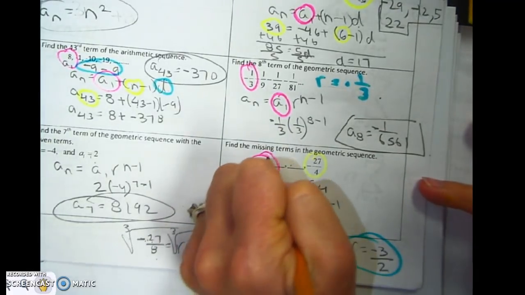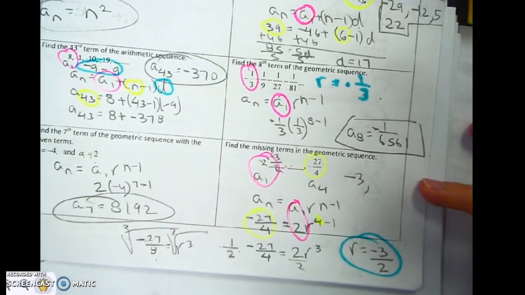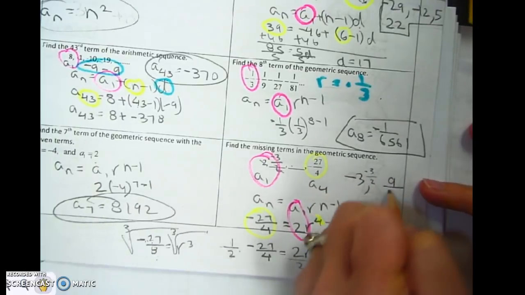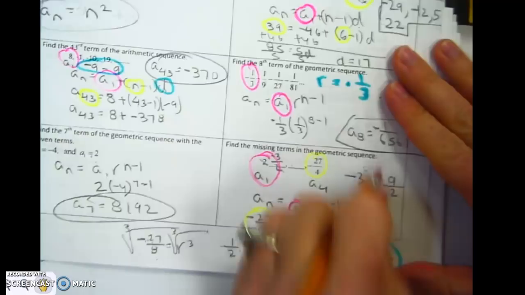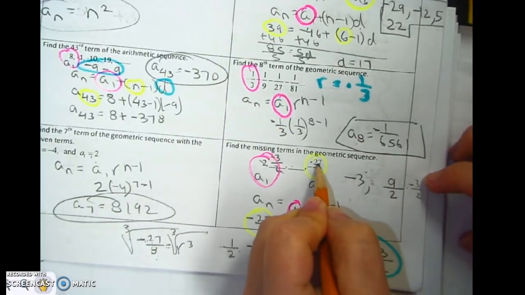Now I can multiply this times negative 3/2. My first number is negative 3. I multiply that times negative 3/2, which is 9 halves. And now I multiply that by negative 3 halves, negative 27 over 4.